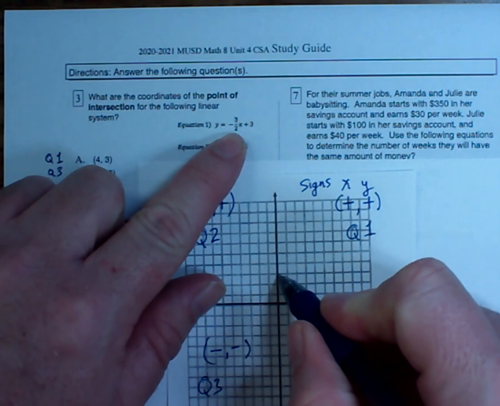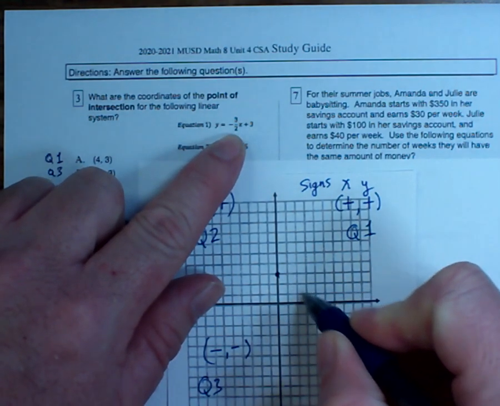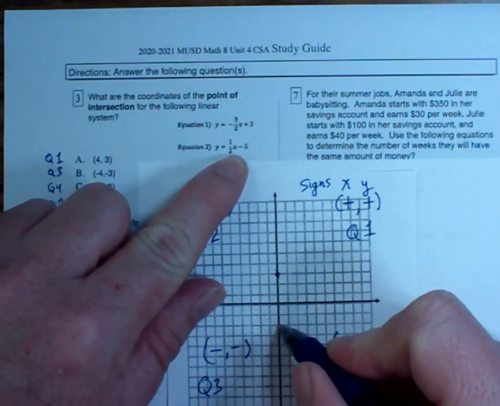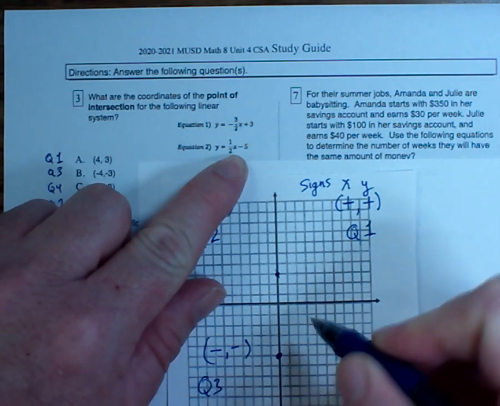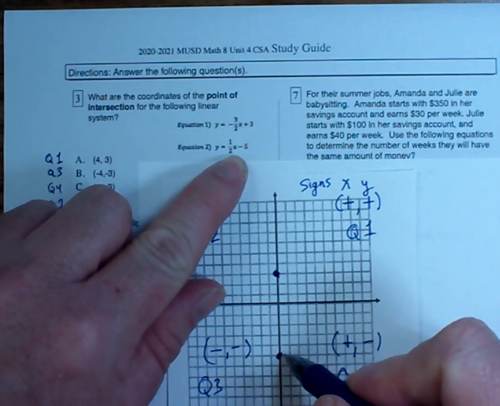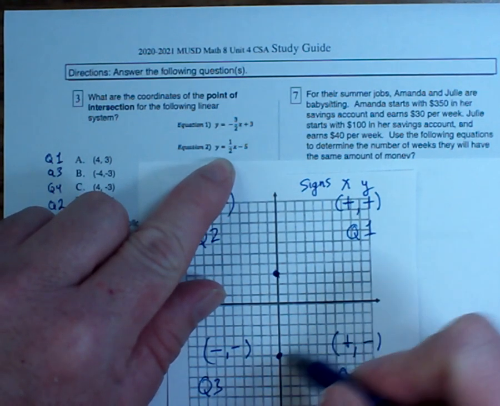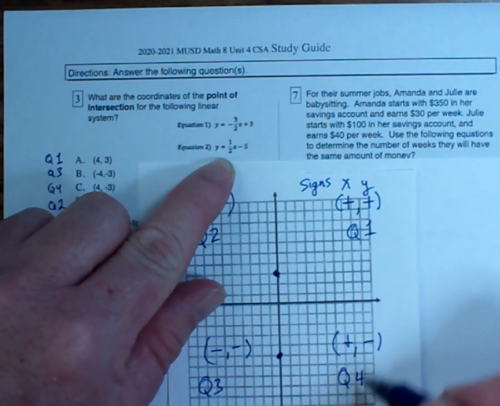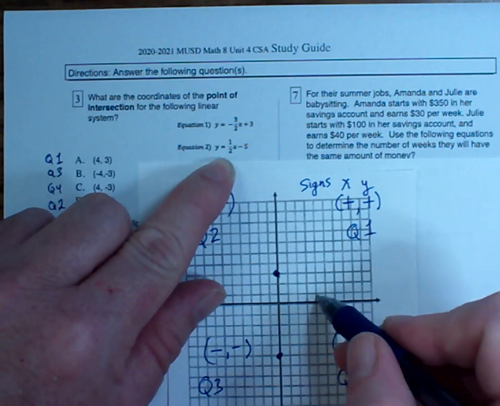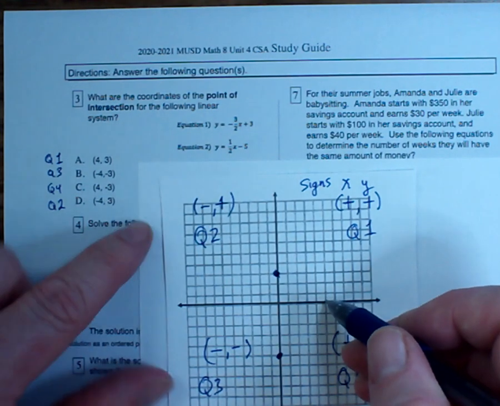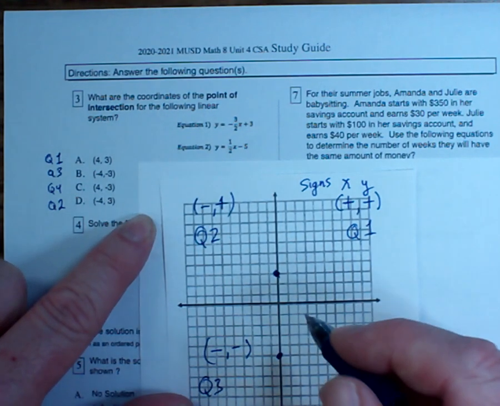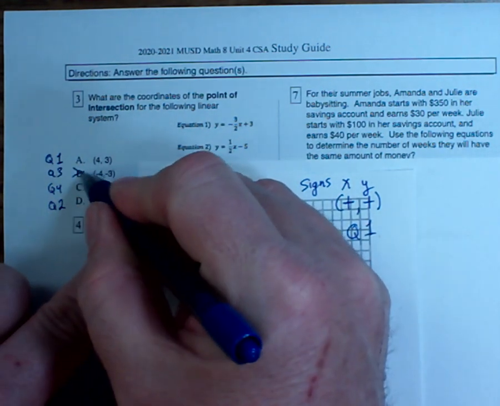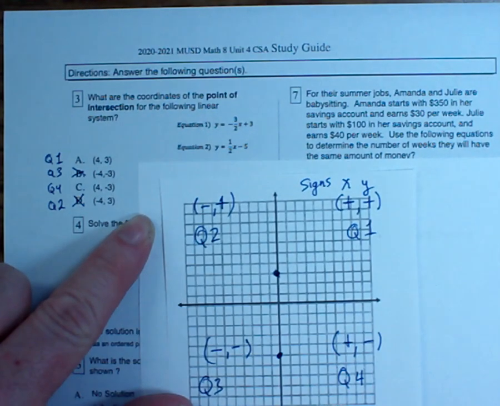This line starts at 3 and has a negative slope, so it's going in this direction. This one starts at 1, 2, 3, 4, 5, and it's got a positive slope, so it's going somehow this way, and this one's going this way. So they either have to be in quadrant 1 or quadrant 4 because the lines have to intersect over here somewhere. So let's get rid of the bad answers. Only possible in quadrant 1 and 4, so B is out and D is out.